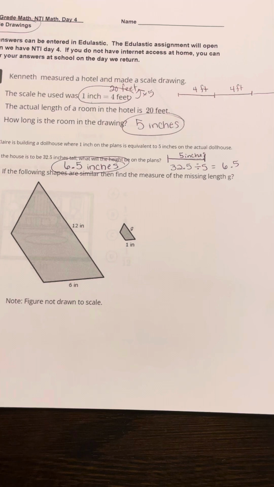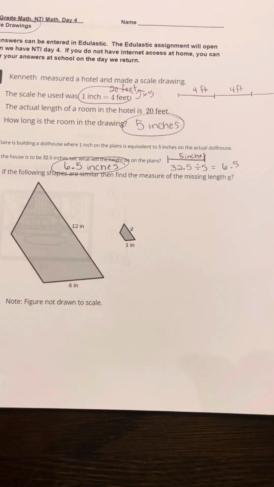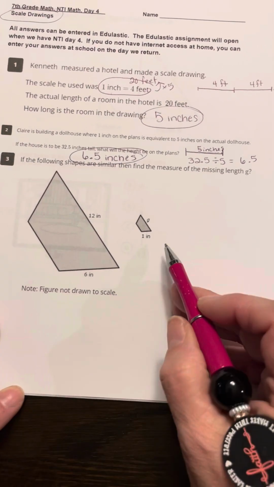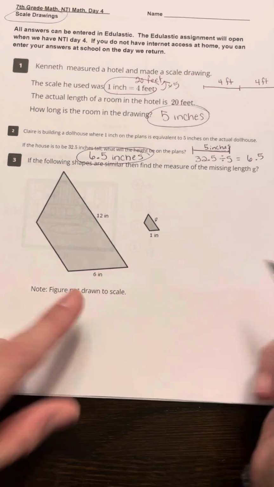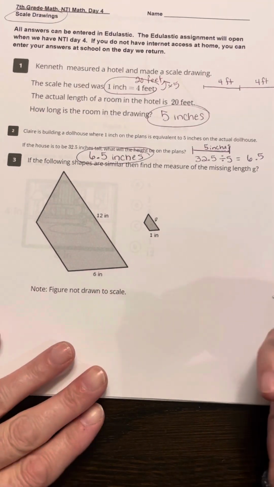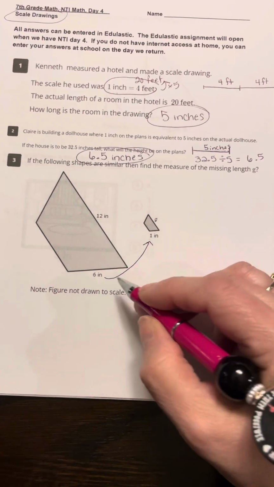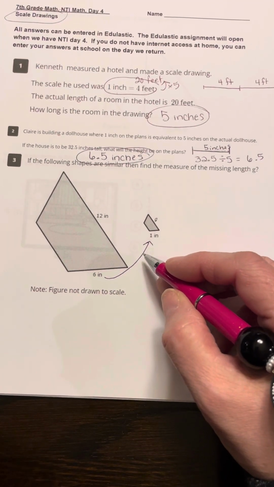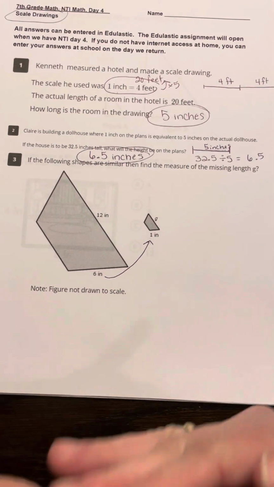Okay, number 3, if the following shapes are similar, then find the measure of the missing length G. When you have similar shapes, that means they're scale drawings, there should be some kind of ratio. Either you're multiplying or you're dividing by the same number. So when we look from 6 down to 1, it looks like we're dividing by 6. But the way we talked about it in class is we said scale drawings, it's always what you're multiplying by.